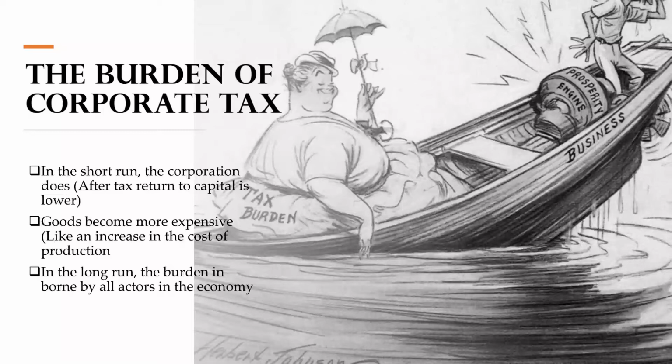In the long run, the burden is borne by all of the actors in the economy, right? So producers will suffer. The producers will eventually have to increase their profits or lower their cost of production, which often means that they have to fire workers. So people will become unemployed, with less demand for goods and services. And so all of this means lower productivity, lower output, higher unemployment, and so the burden is borne by all the actors in the economy.